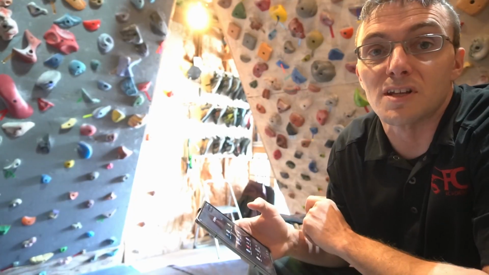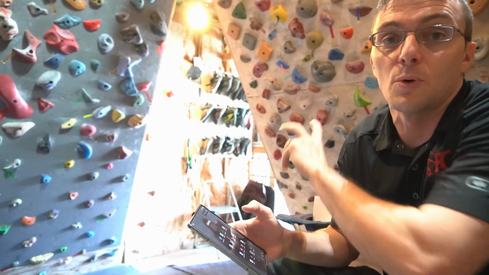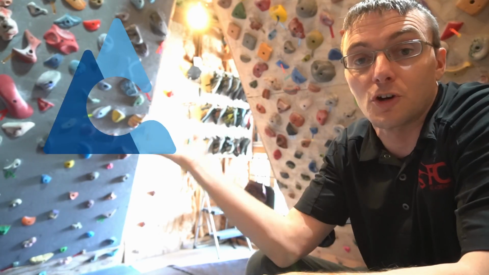Today we're going to be revisiting one of the apps that I use for the spray walls. And I'll just say this real quick: this app we're going to be talking about today has quickly become my favorite out of all of the spray wall apps. So without further ado, we're going to be revisiting the app called Crux.